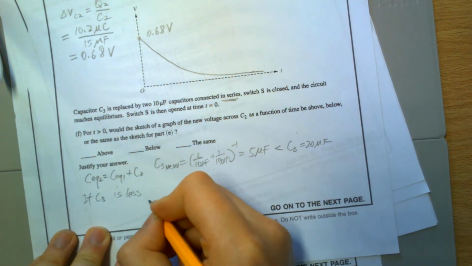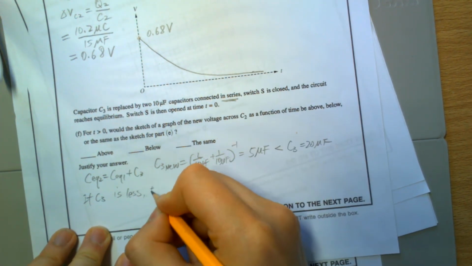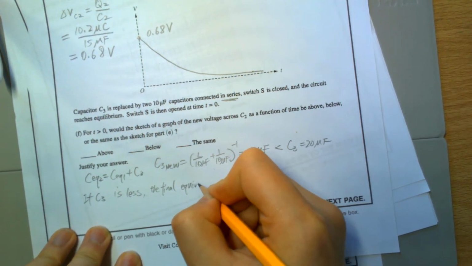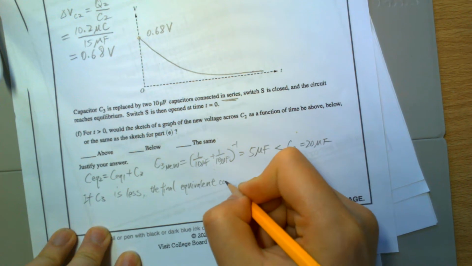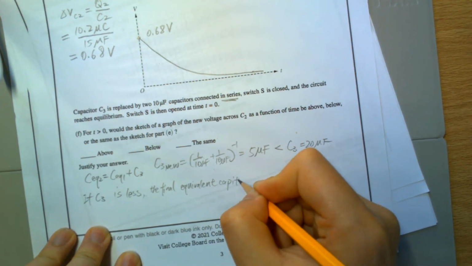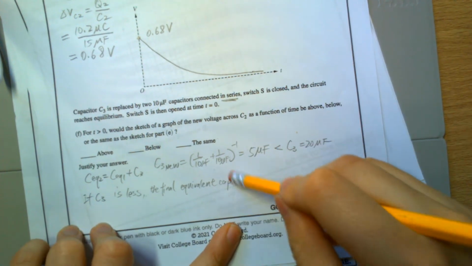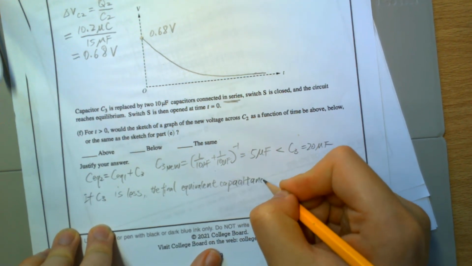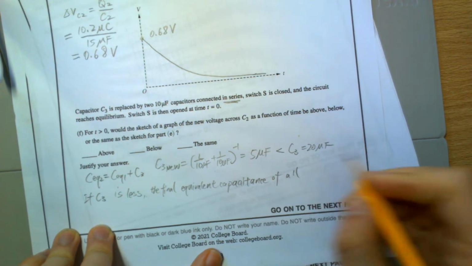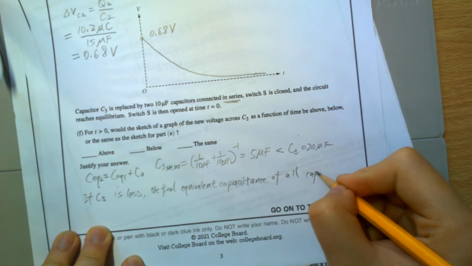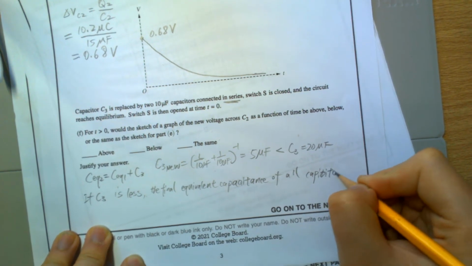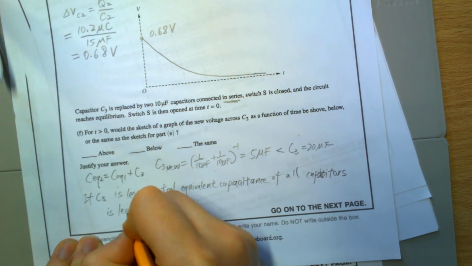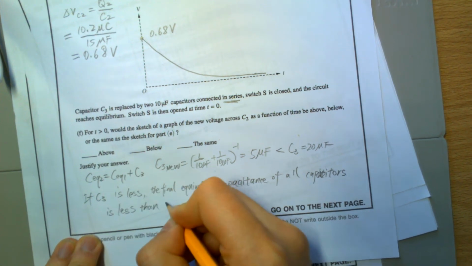If C3 is less, the final equivalent capacitance of all capacitors is less than before.